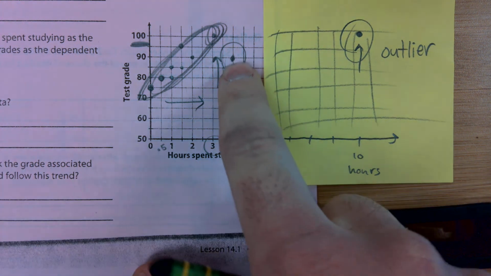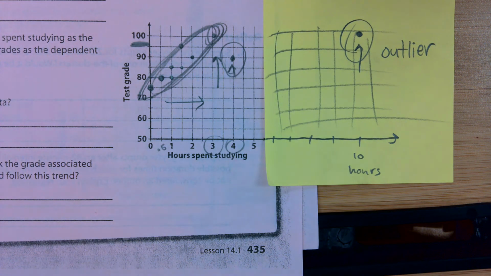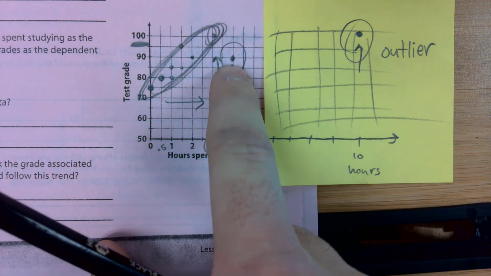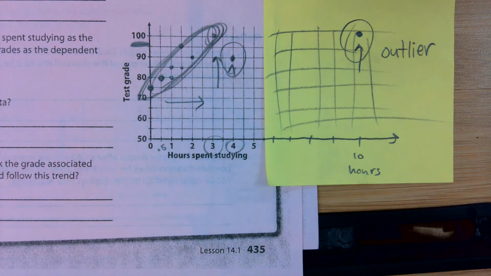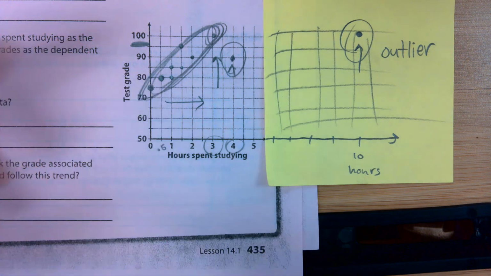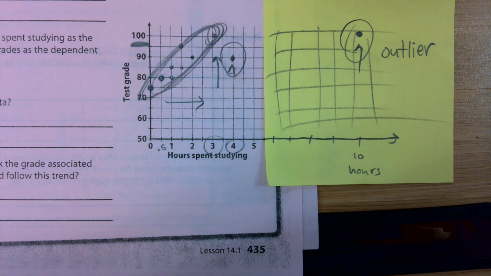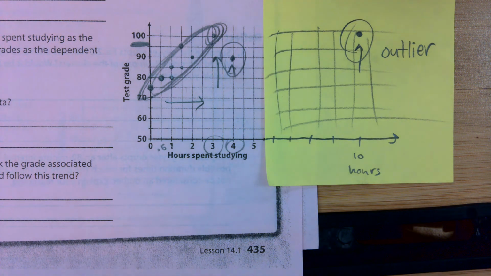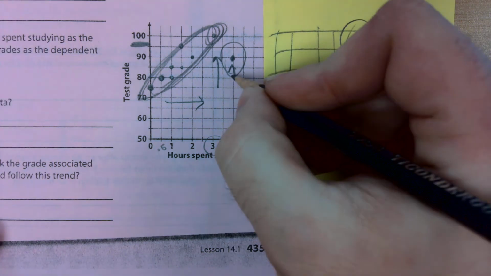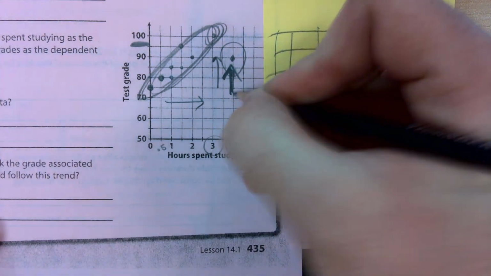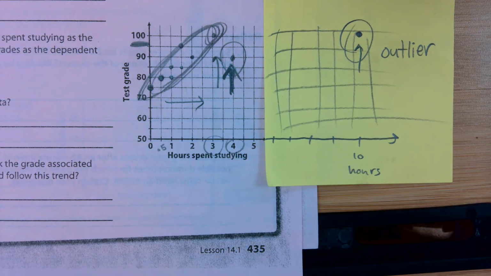So this person here, like I said, it's all relative. Everyone's different. This is not an exact science. Maybe they're really good at studying, but not so great at taking tests. Maybe they made one subtraction error or an addition error, and that brought their grade down. There are so many different factors that play into this. All we can do is assume whatever we can from the information that we're given. And we have to make sure that we point out when we have data points that are not following our trend.